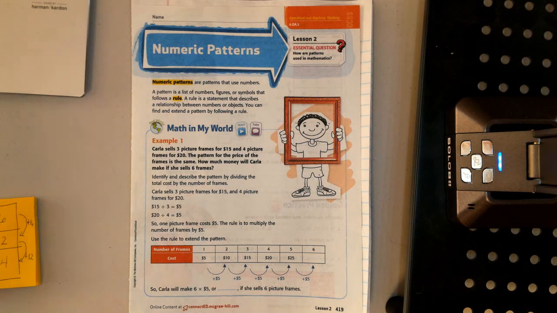Morning. So today we're going to be doing Chapter 7, Lesson 2. Yesterday, in Lesson 1, we talked about non-numeric patterns, which were patterns without numbers, and we discussed repeating patterns and growing patterns. Well, today we're doing numeric patterns, so we're going to be doing patterns with numbers, okay?